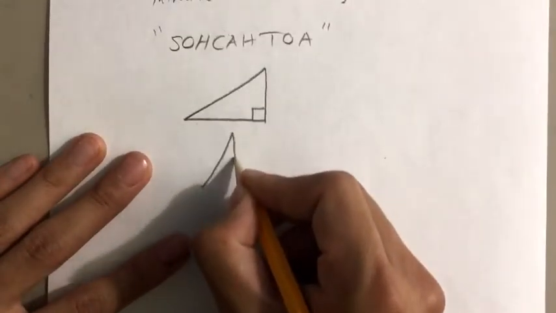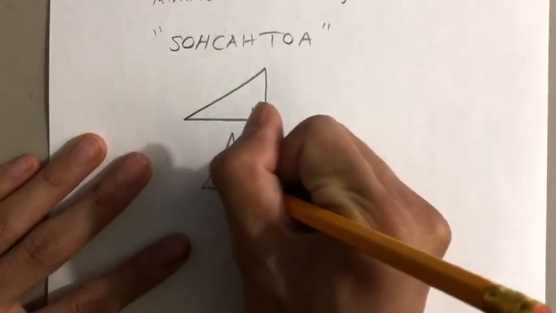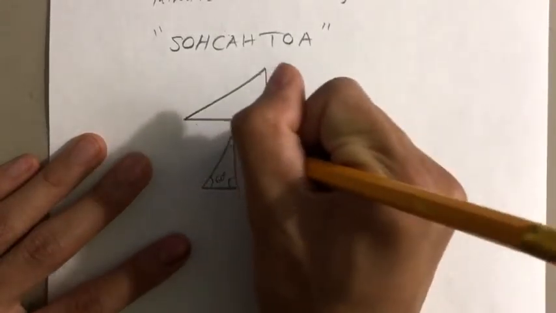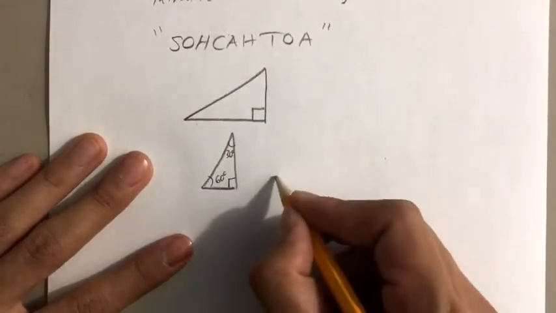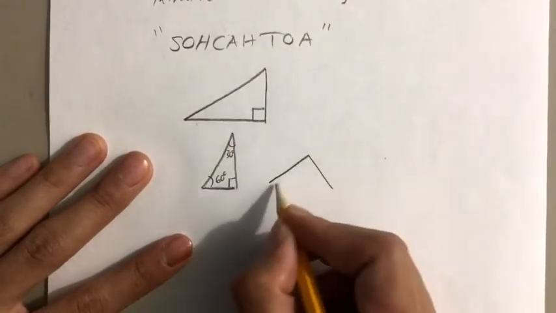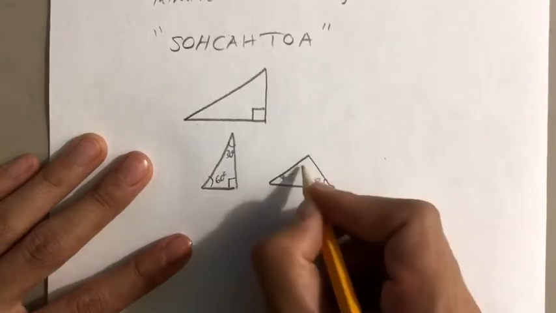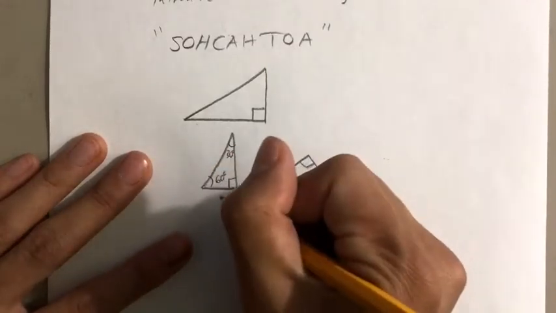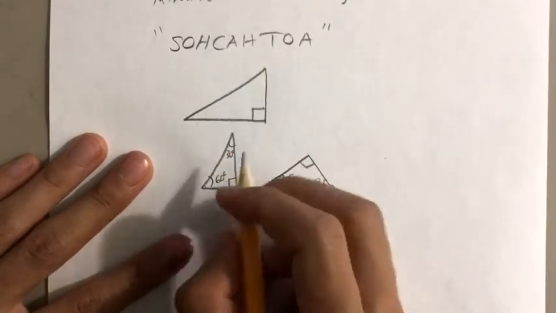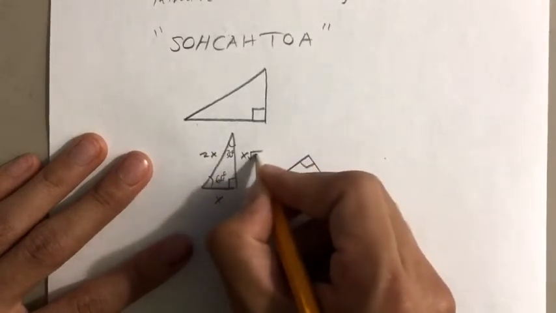And there are different types of right triangles, but I'm going to talk about some special right triangles. So there are a few special right triangles here. The first one is the 60, 30, 90 triangle. And the other one is the 45, 45, 90 triangle. And the special thing about these is that for any kind of size of this triangle, the ratios are going to be x, 2x, and x root 3.